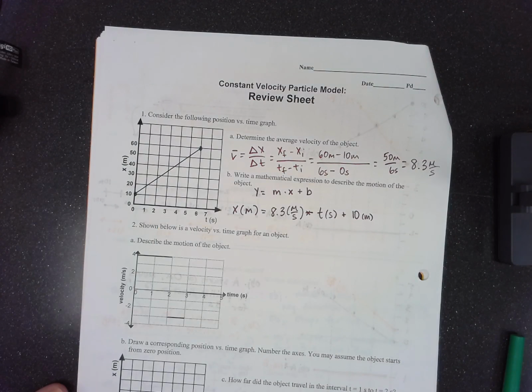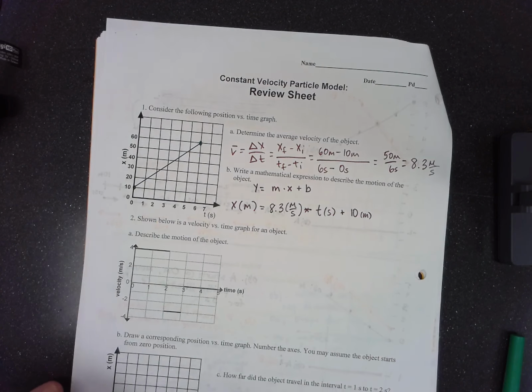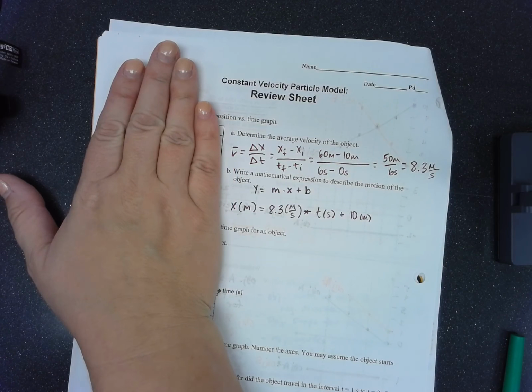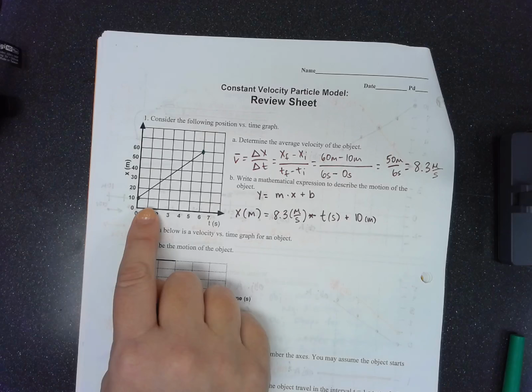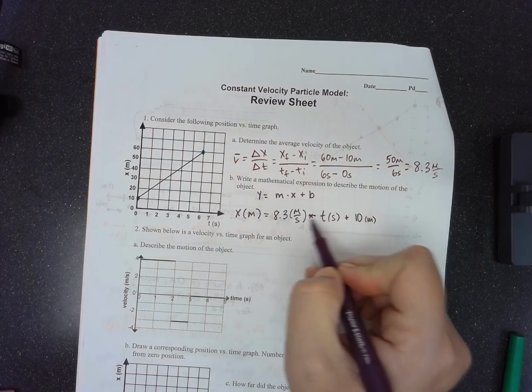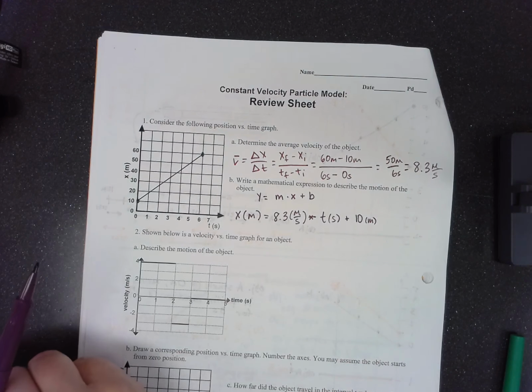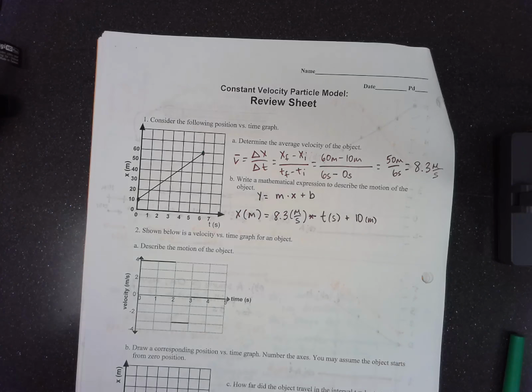So when you write your equation, a good thing to do is think about, okay, what if I had just the information that I was reporting for my mathematical expression, would I be able to complete the graph? And so that's why having all those units matters, because we need to know the units that go on our axes. Anybody have any questions about number 1?